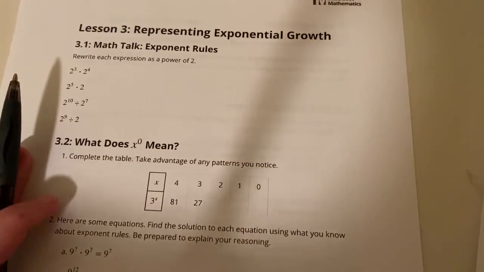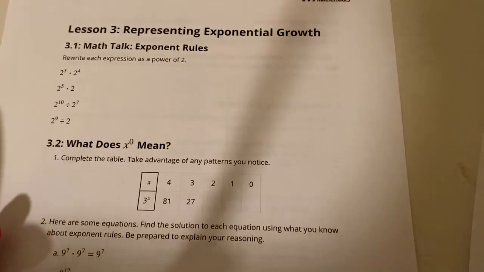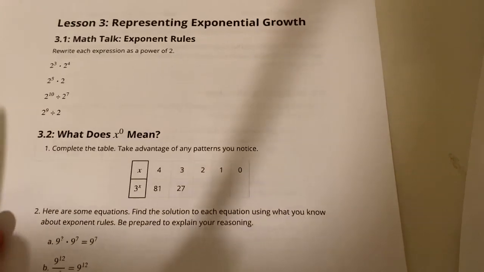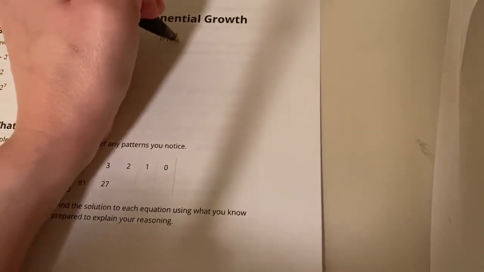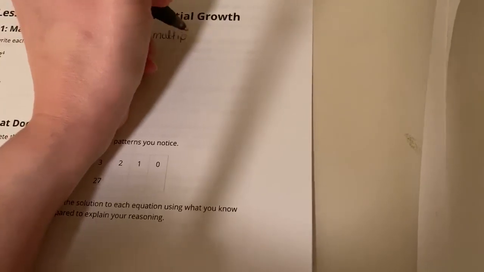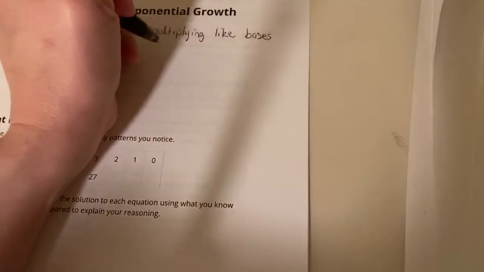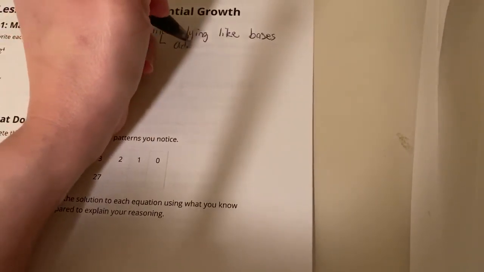So previously you have learned exponent rules where when you multiply like bases, you add the exponents. When you multiply like bases, that means the bases are the same, then you add the exponents.